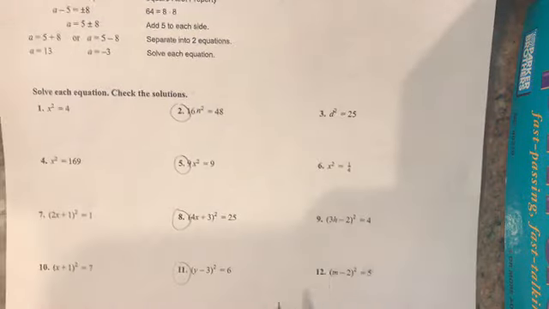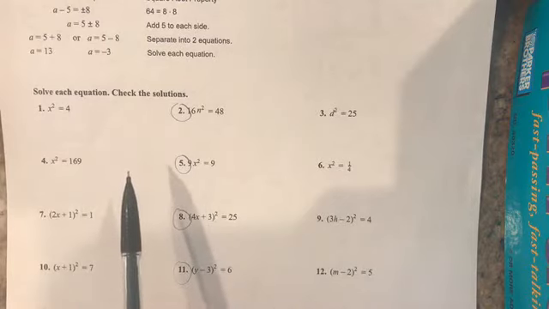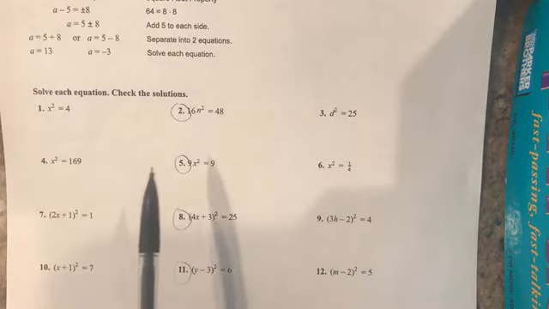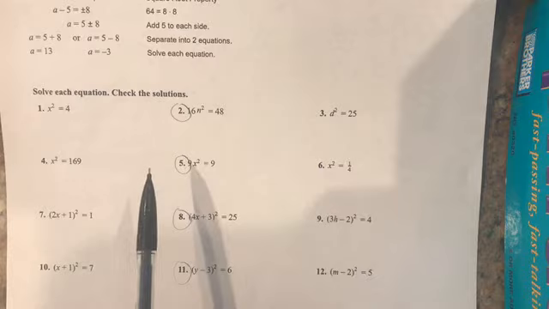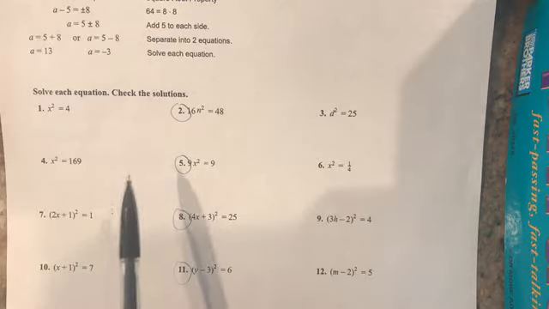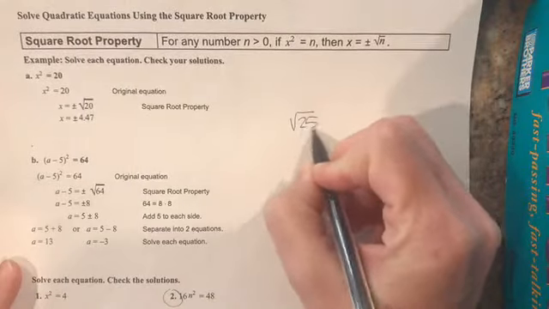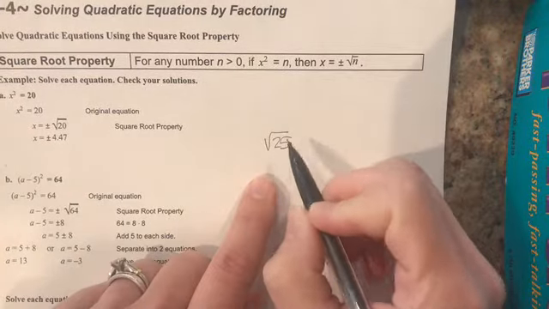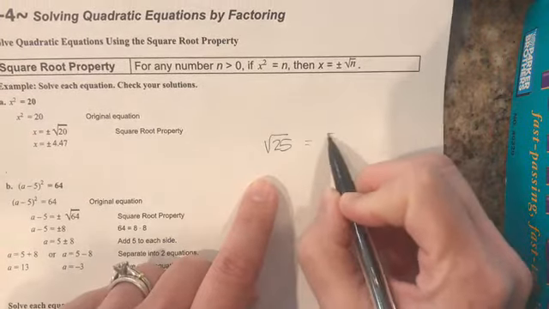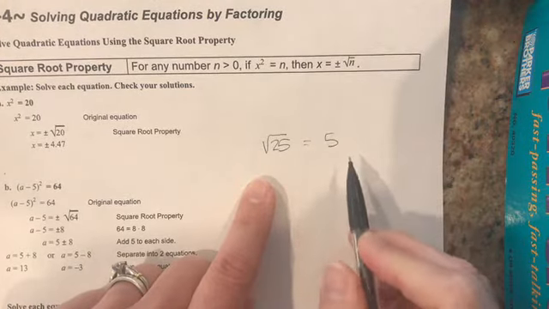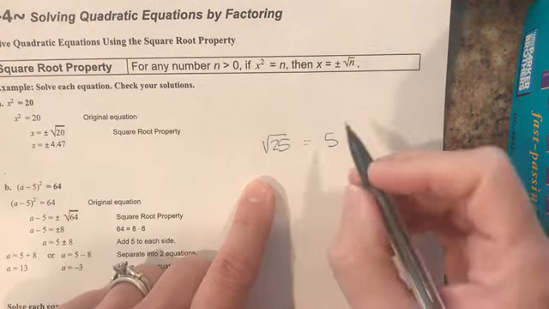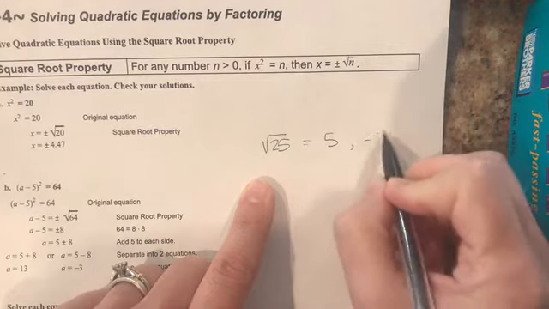So this first side of the worksheet, we can solve these equations without graphing. We can solve them by square rooting both sides of the equation. And let's just review what square root means. For example, the square root of 25, think what times what equals 25? I'm sure a lot of you are thinking the answer is 5, and it is, but the answer is also negative 5.